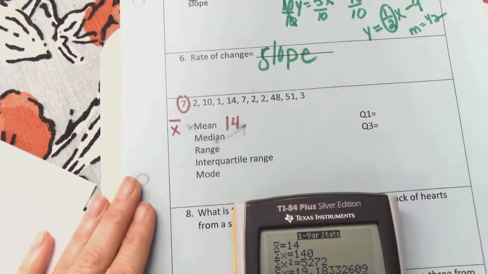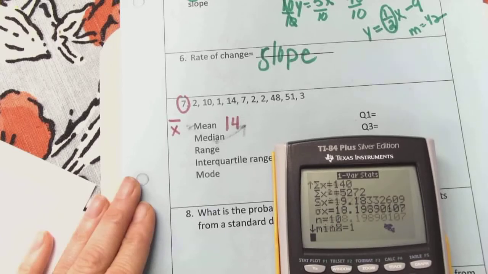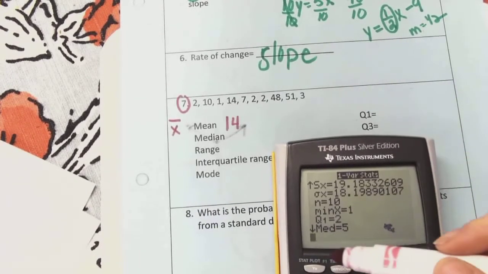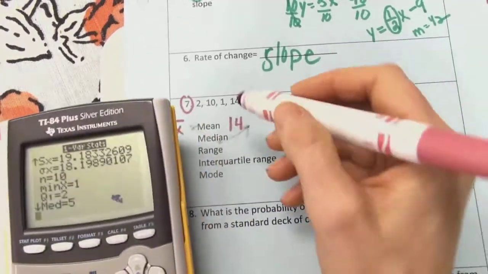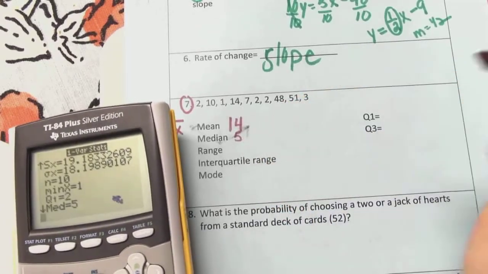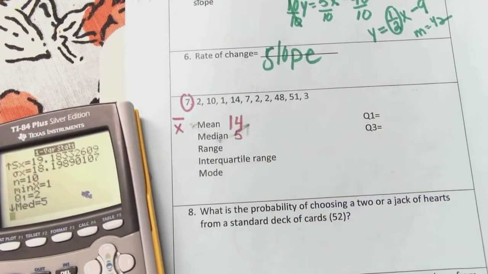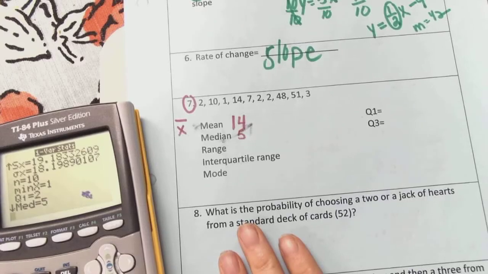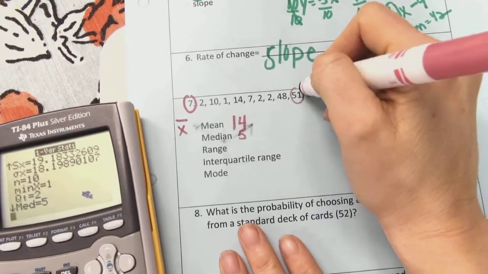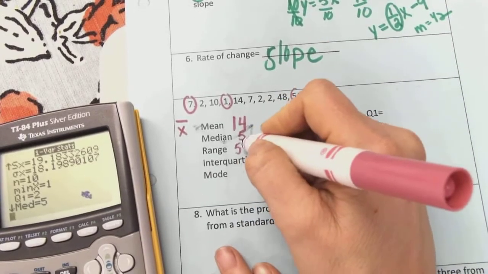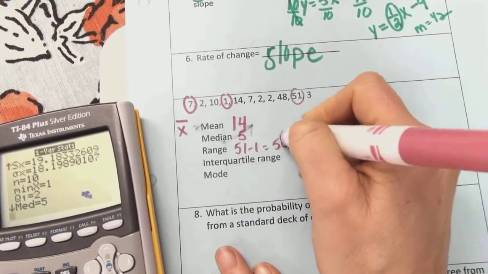It's a little quicker. The next thing they want is the median, which would be the number perfectly in the middle. In this case, the median is 5. And it says that I scroll down, I see MED, that's 5. One thing that is nice about median on the calculator is you don't have to put the numbers in order from smallest to largest. It does all the work for you. Range is the highest number, which in this case is 51, minus the lowest number, which is a 1. If I subtract those, the range is 50.